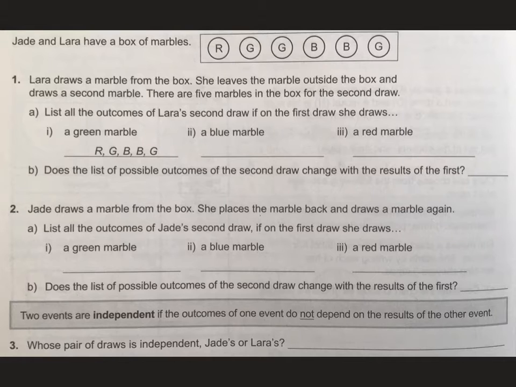For B, does the list of possible outcomes of the second draw change with the result of the first? So you might notice, are these lists the same or different? So if they're the same, then it doesn't change. If they're different, then it does change. So that's question 1.